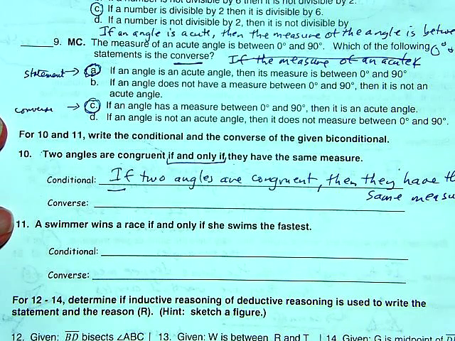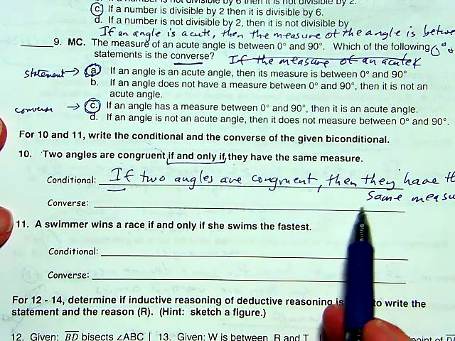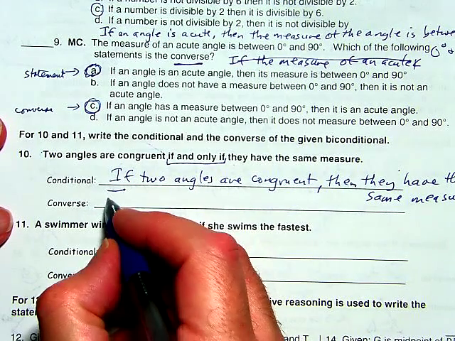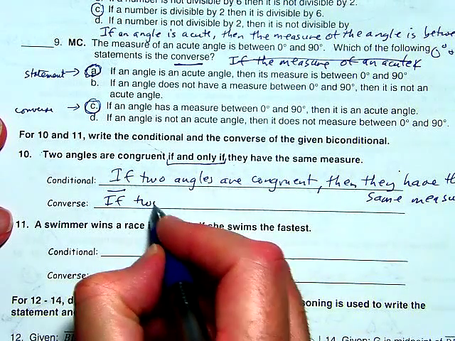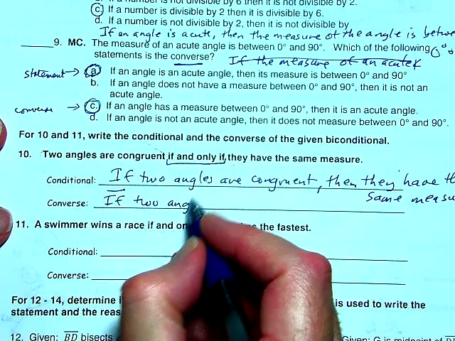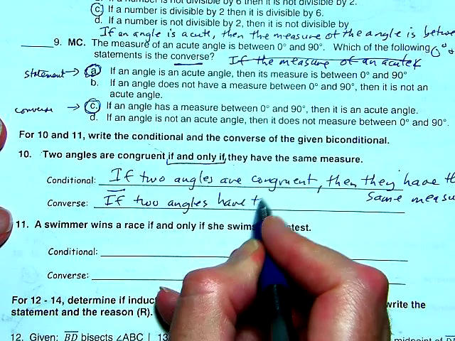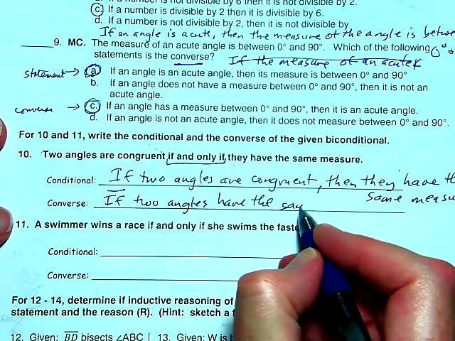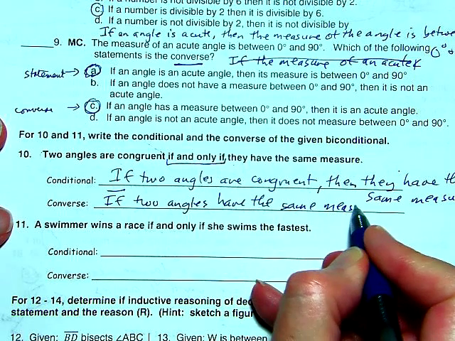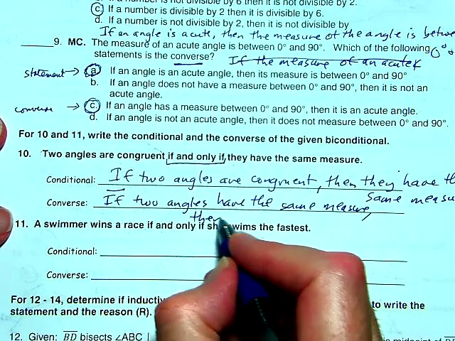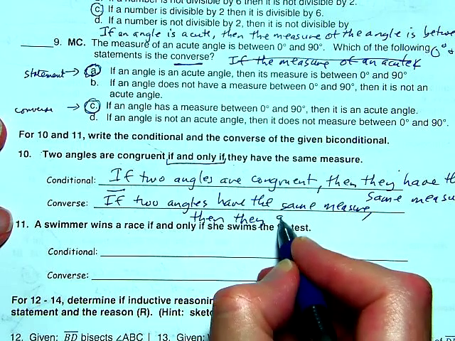Okay, good. And the converse would be, if two angles have the same measure, then they are congruent.